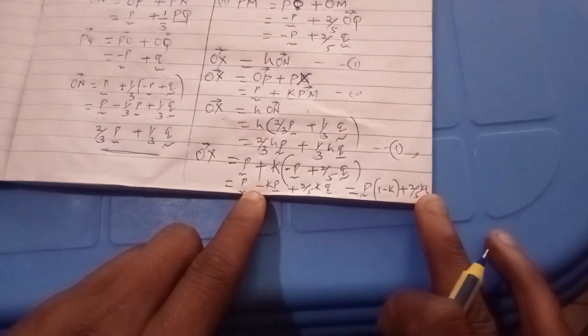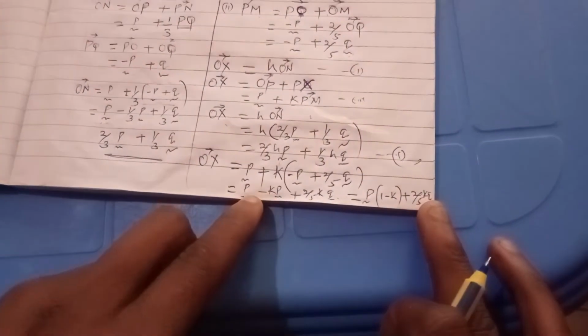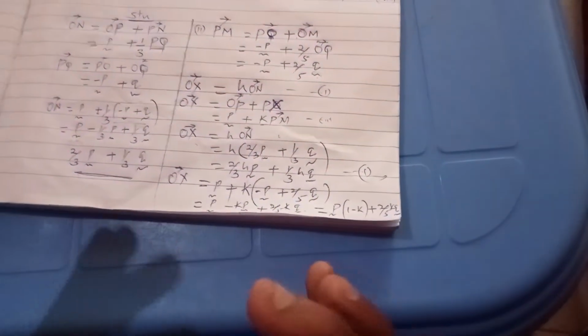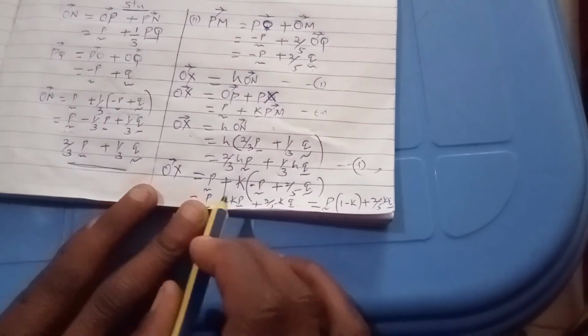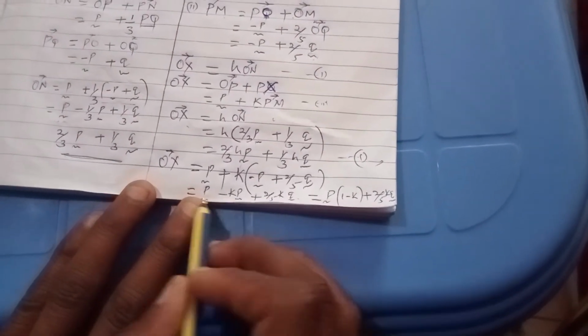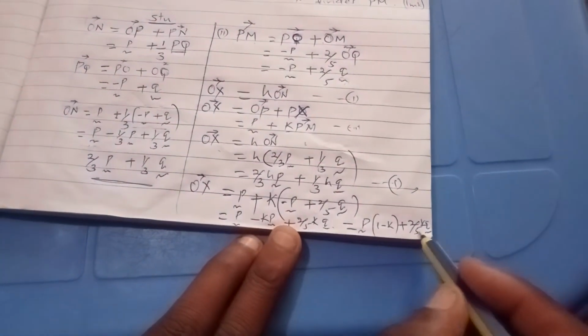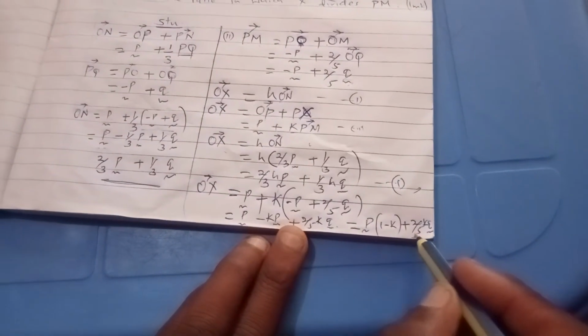That is to write as what? As one term. They are unlike terms, but both are terms of p. So we can write them as one term by introducing a bracket. But this one is just one term, so we leave it the way it is.